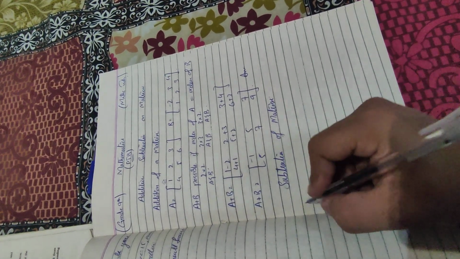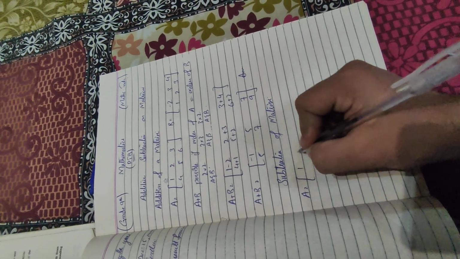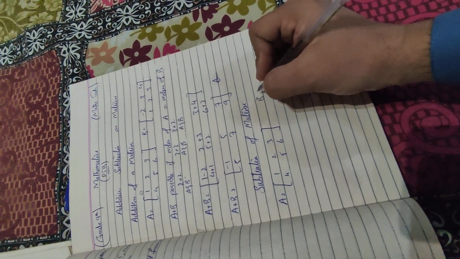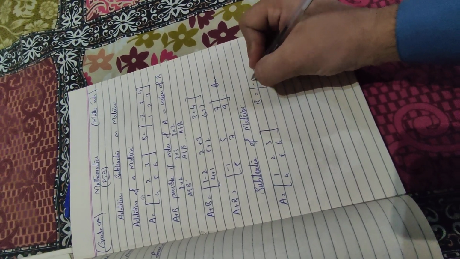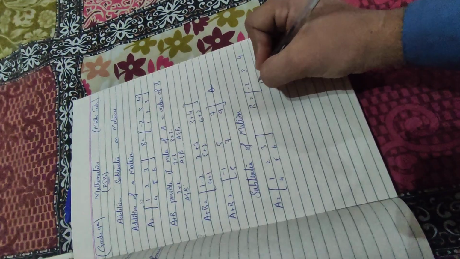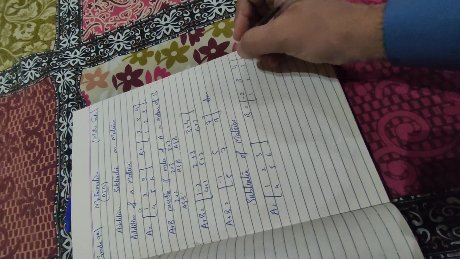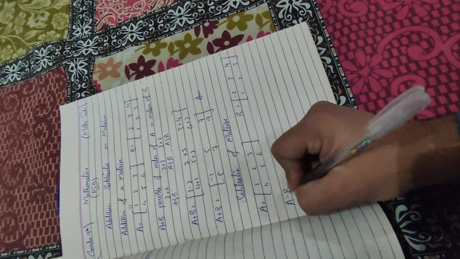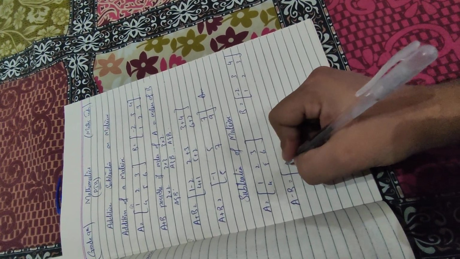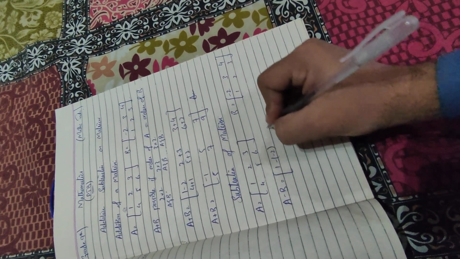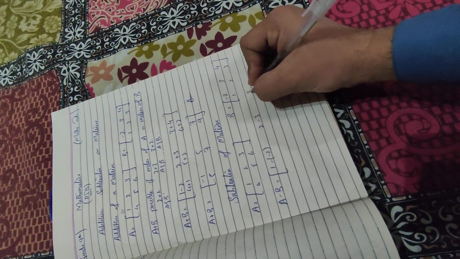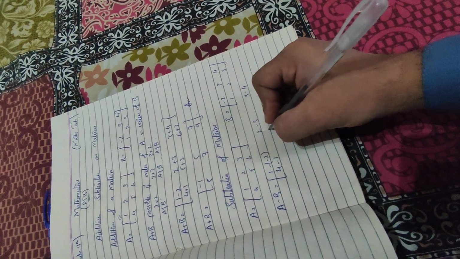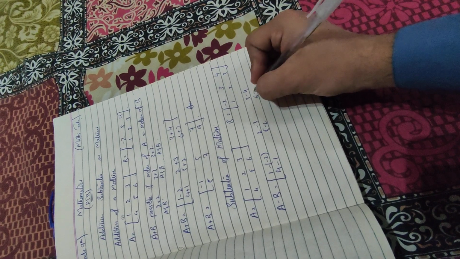Let us assume the same matrix A is equal to 1 2 3 4 5 6 and B matrix will be minus 2 3 4 1 2 3, and we have to do A minus B. What we are going to do is 1 minus into minus 2, 2 minus 3, 3 minus 4, 4 minus 1, 5 minus 2 and 6 minus 3.